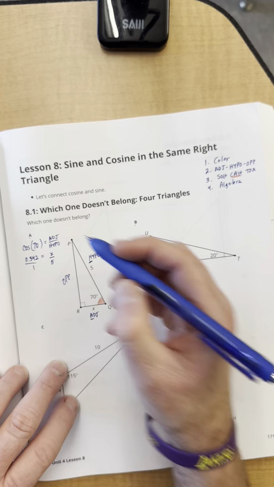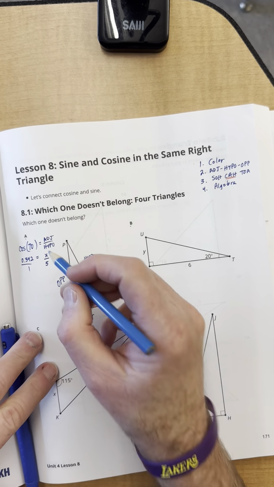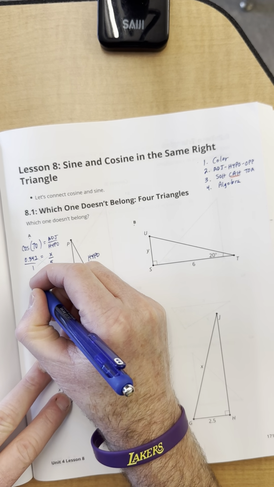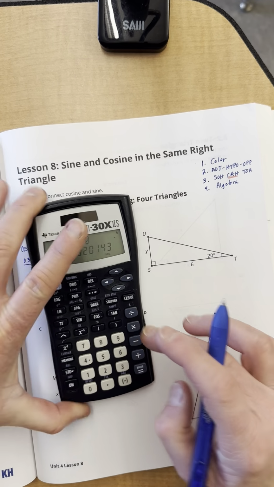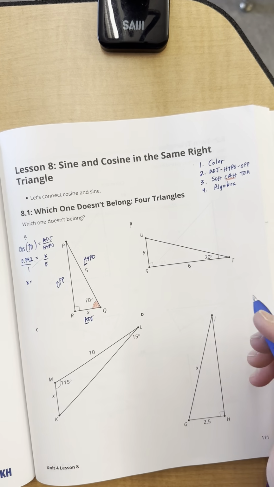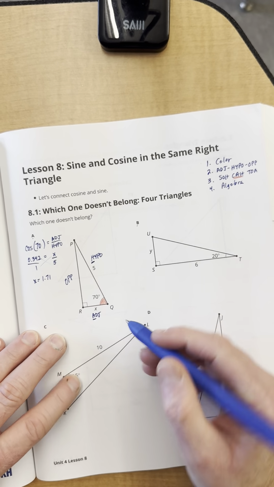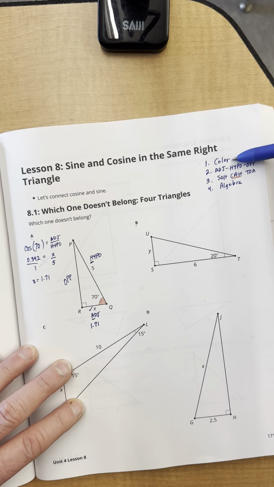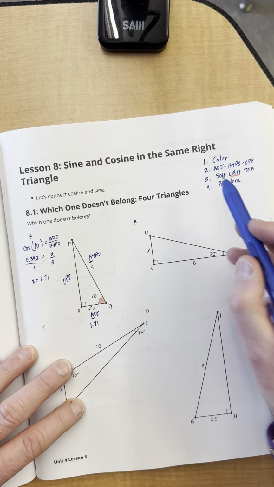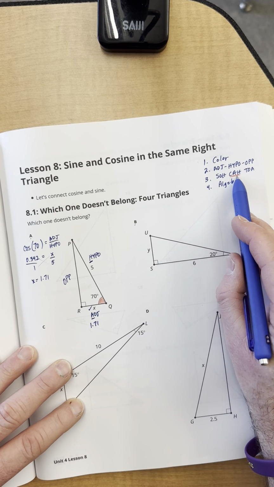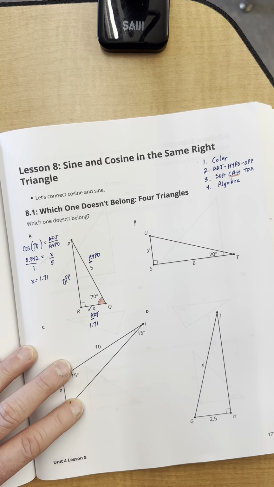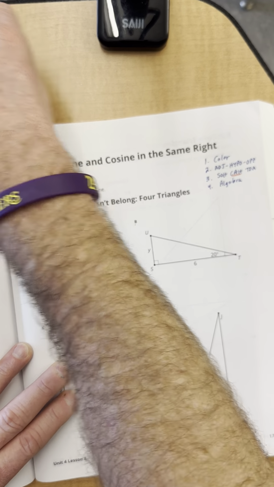Got a floating decimal, throw a 1 underneath. And you can cross multiply. X times 1 is X. 5 times 0.342 is 1.71. So this X equals 1.71. You solved for X, and let's revisit what we did. We colored in the angle. We identified the sides. We chose cosine because we used the A and the H. And then we just did some algebra. All right, let's do letter B.